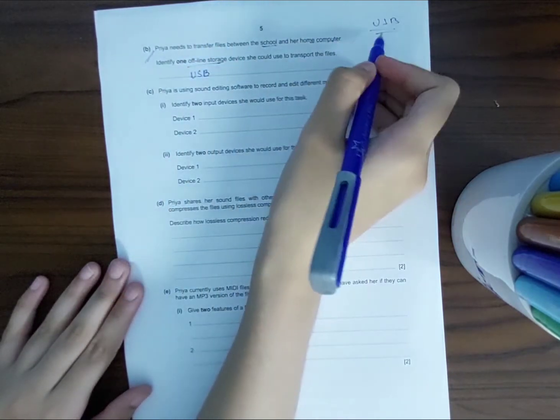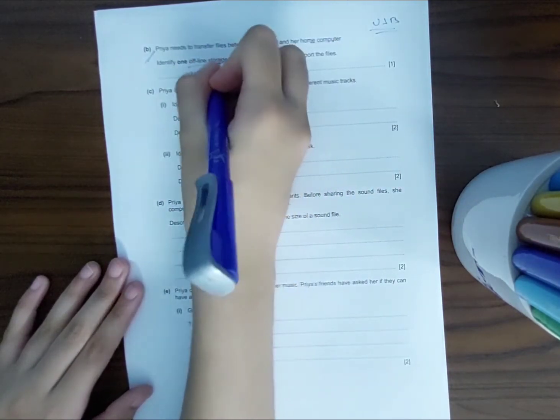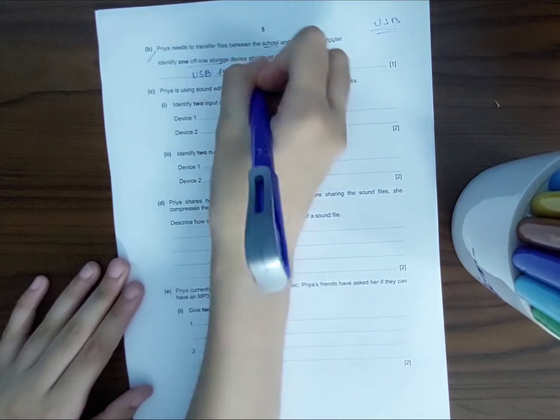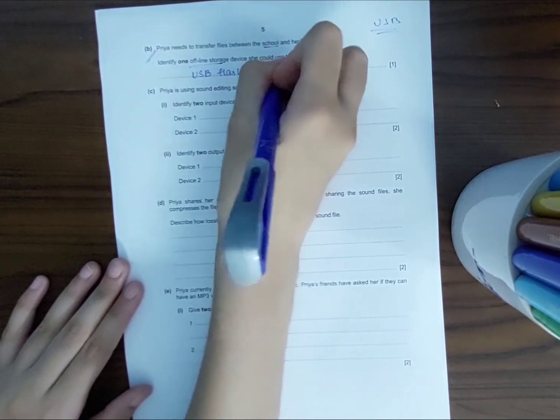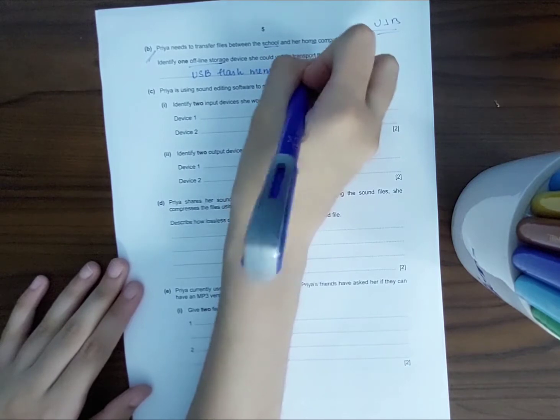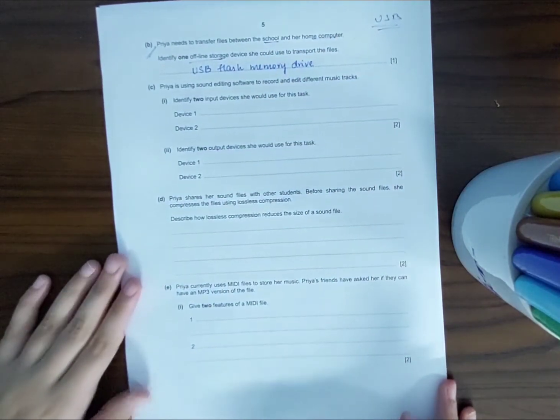It's not a USB cable. It's basically a USB flash memory drive. Okay, so you can always write about this.